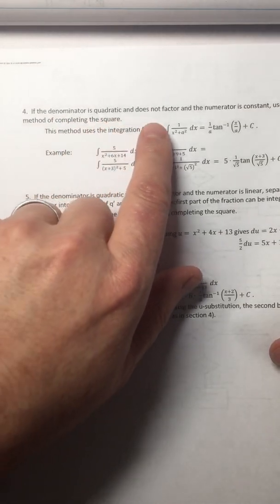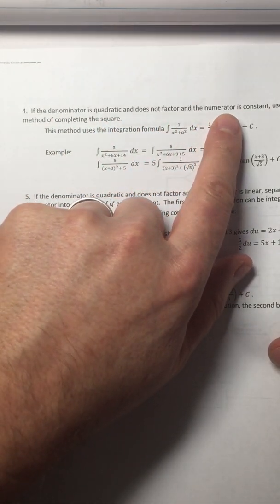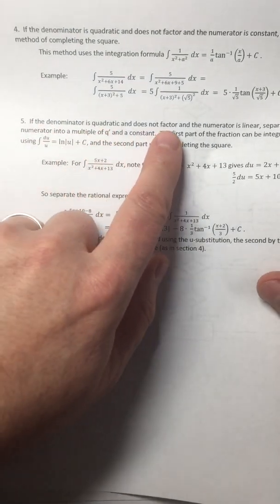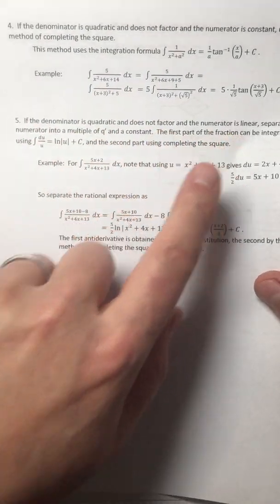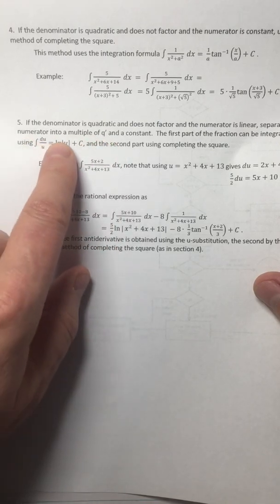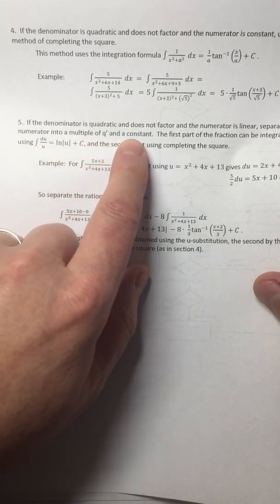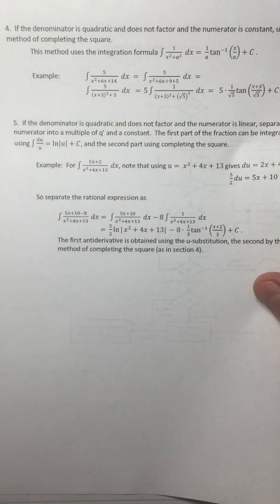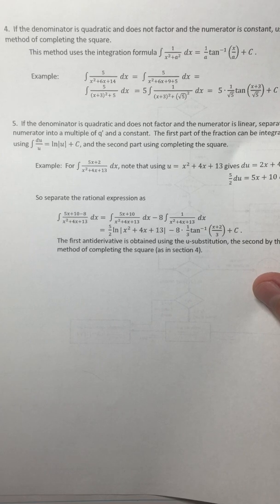Denominator is quadratic, does not factor. Numerator is constant? Okay, but I don't have that. It's linear. Denominator is quadratic, does not factor. Numerator is linear. Then we're going to do this: separate the numerator into a multiple of q prime and a constant. That's going to be the technique that we call forcing q prime.